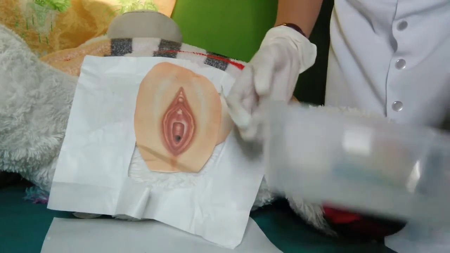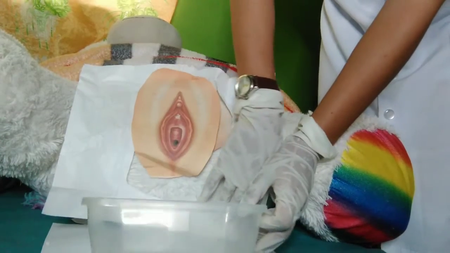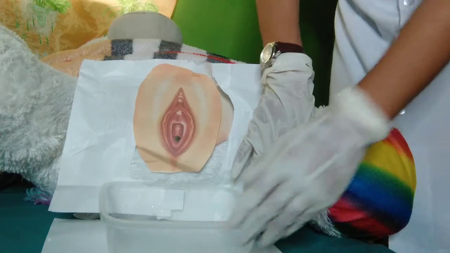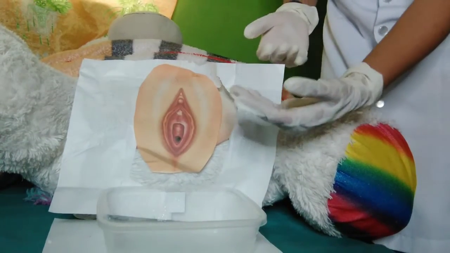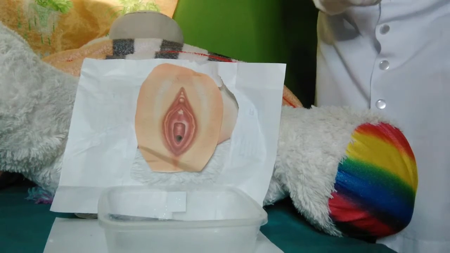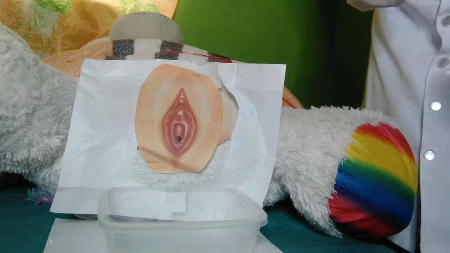So place a sterile tray with the catheter between the patient's legs. The sterile tray will collect the urine once the catheter tip is inserted into the bladder. So let us clean the perineal area.